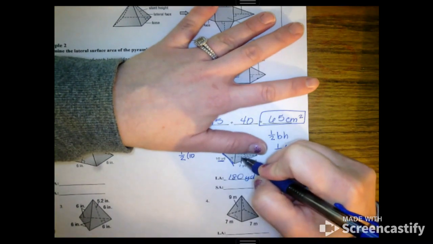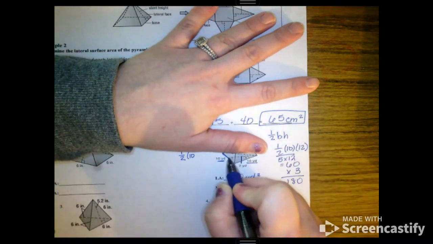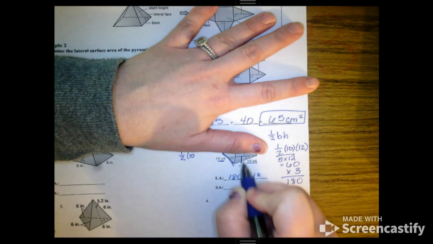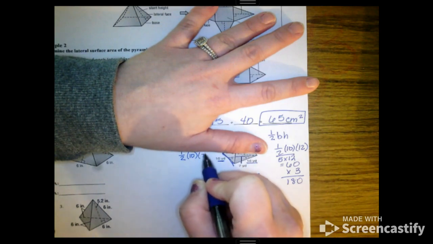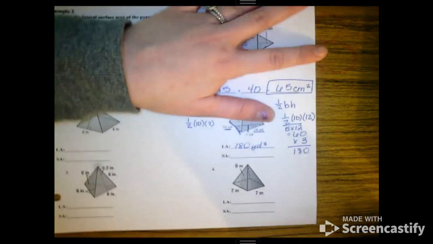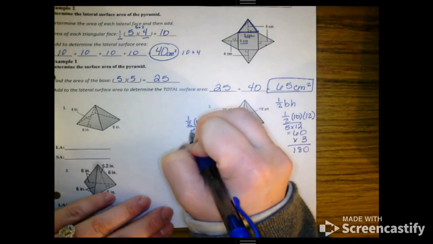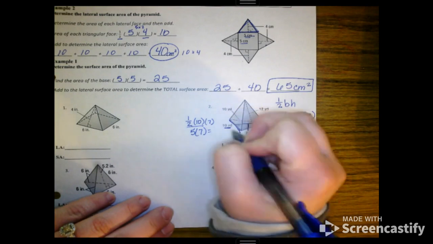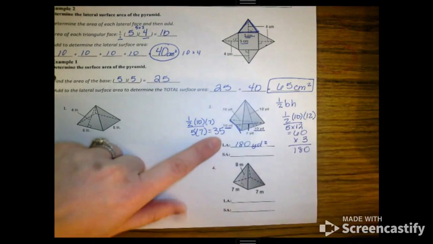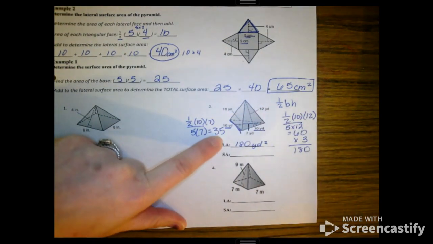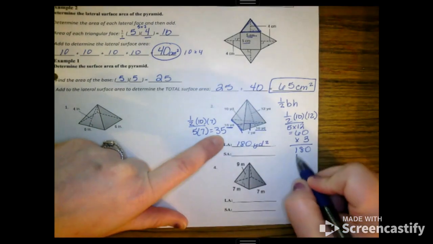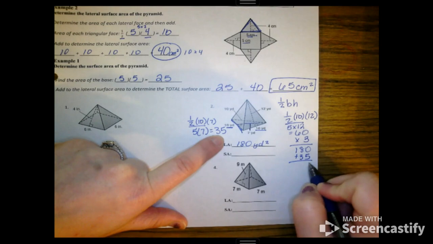This little arrow, it's not even an arrow, it's a line. It's pointing to the dotted line, which is representing my height. So it's 1/2, 10 times 7. You can do half of 10. Okay, I can do half of 10, which is 5. 5 times 7, 35. What am I doing with this 35? Adding it to 180. 215.